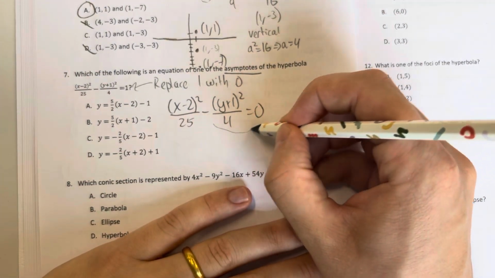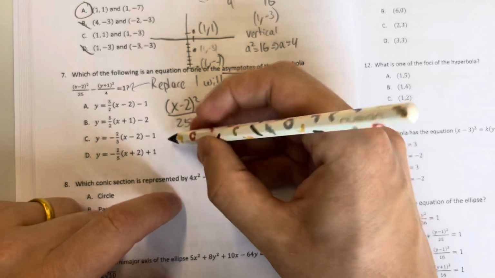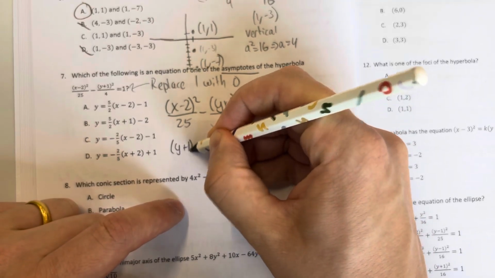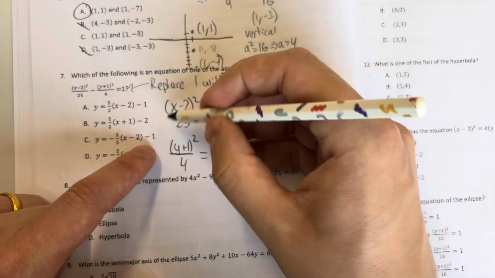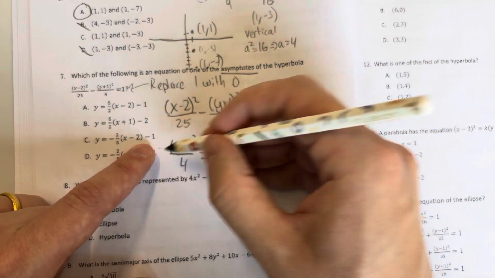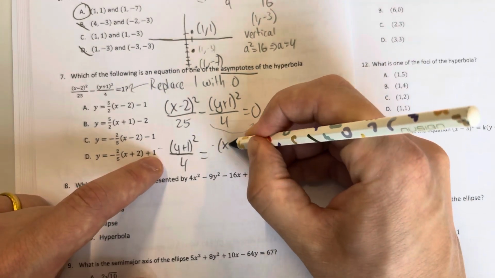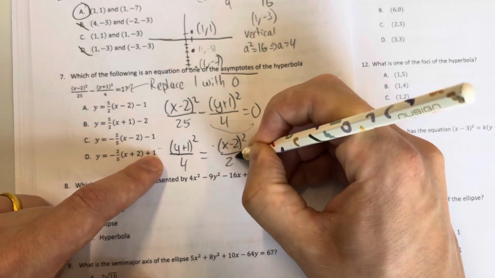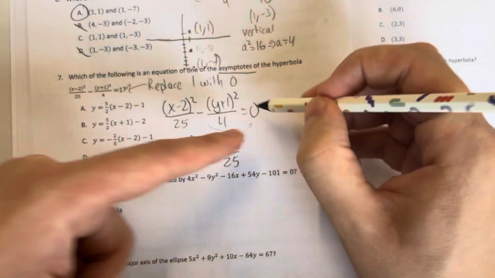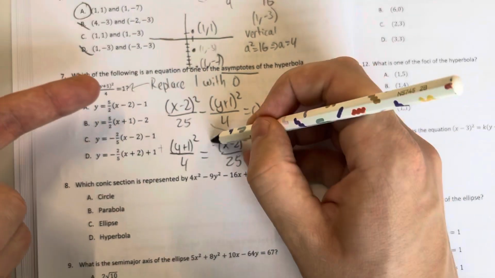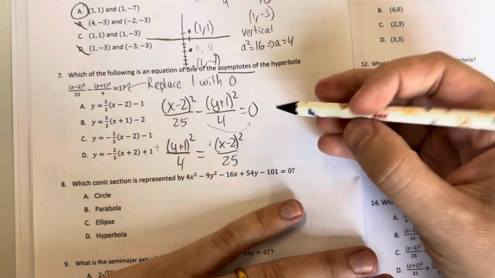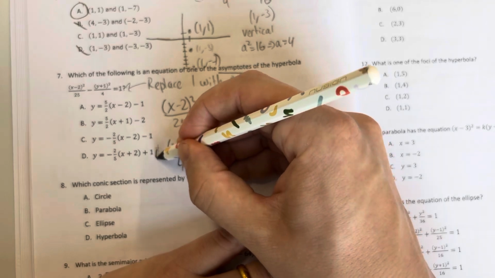So if we just move this guy over, or just flip it. Y plus 1 squared over 4 equals... So if we subtract this over, we get negative, right? If we just want to go step by step, subtract this over, it's a negative equals a negative, and then just times both by -1. You get what you want. Multiply both sides by 4.